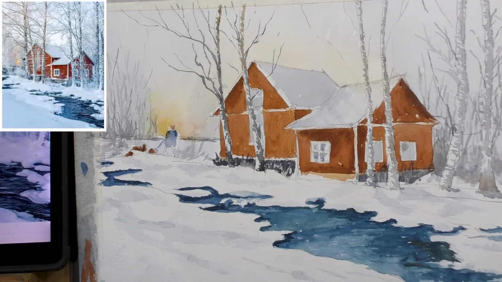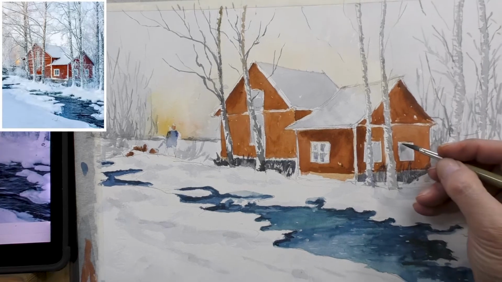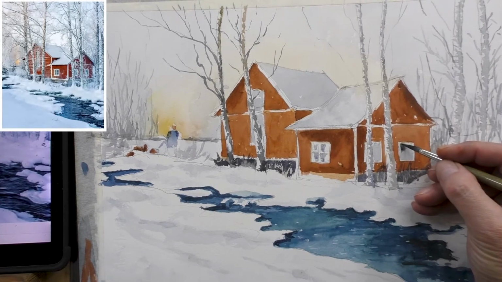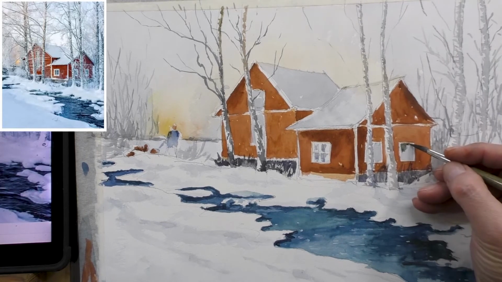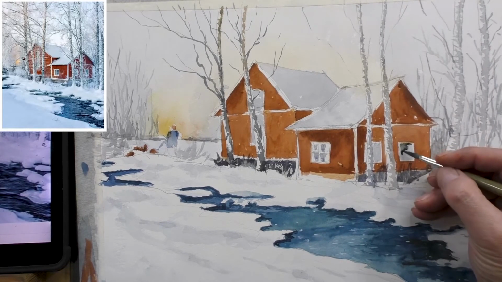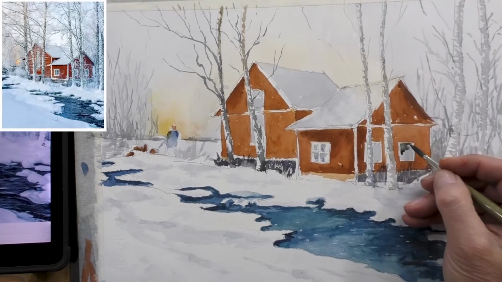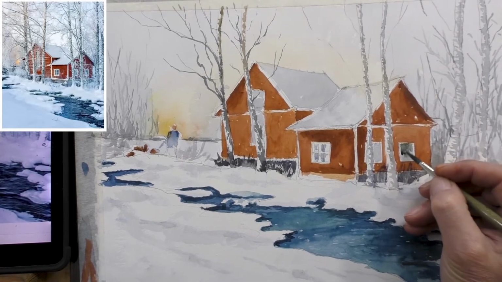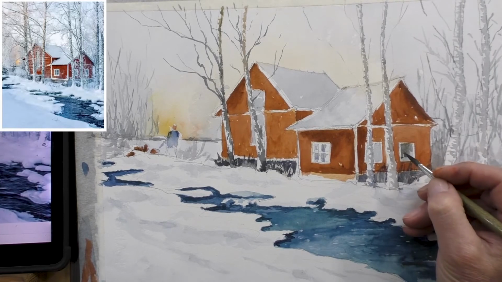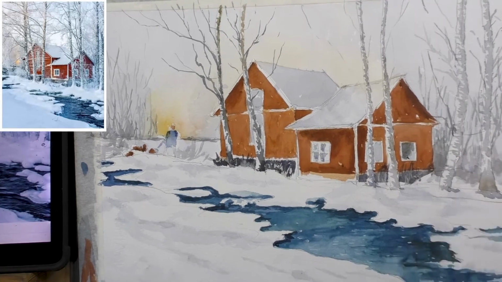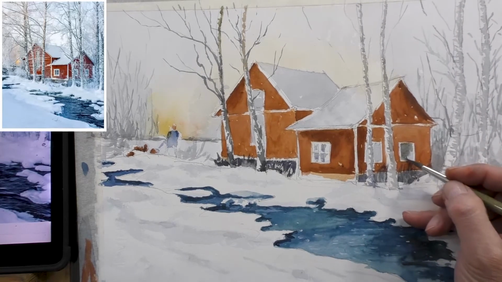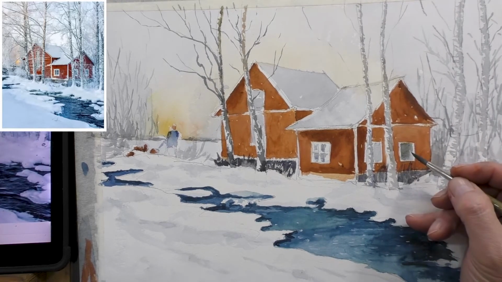I used a little bit of burnt umber. I want to say something about the umbers. The pigment is sandy in a way. So if you leave it pure brown, sometimes it's not going to be so transparent. So what I do, I add some blue to the brown to make it a little bit more transparent. That's the idea.